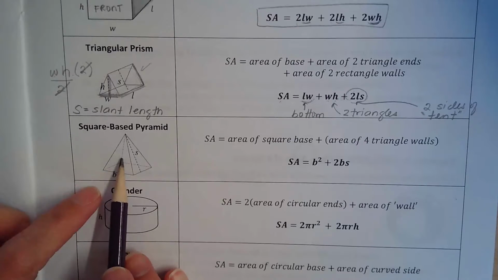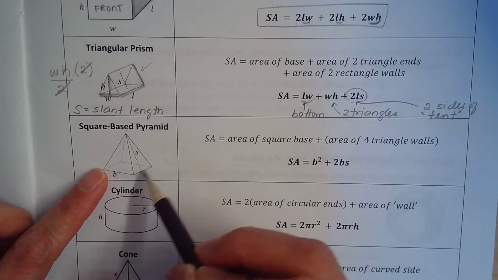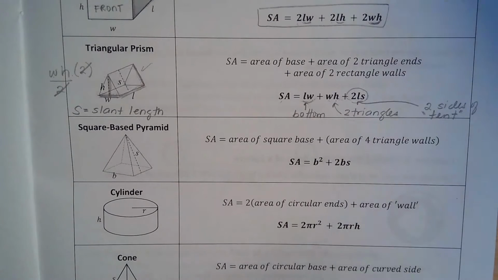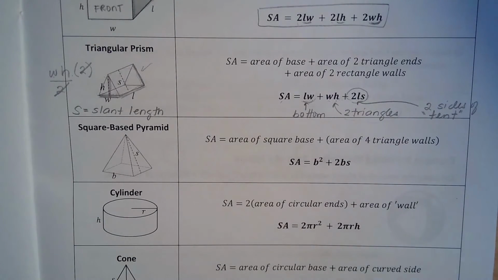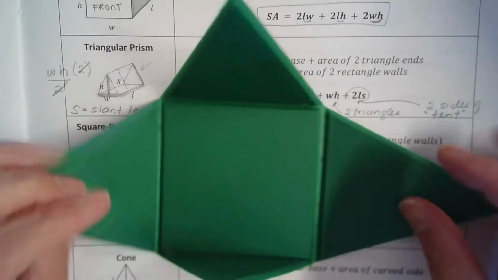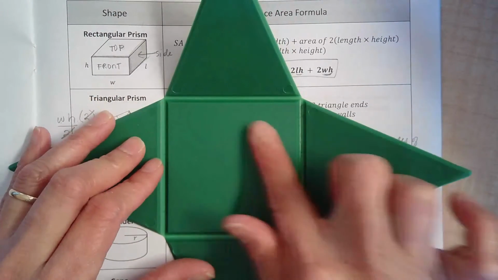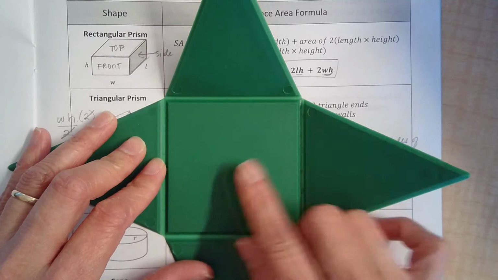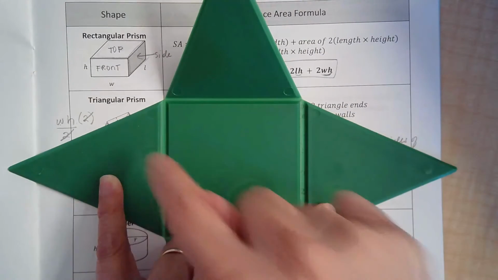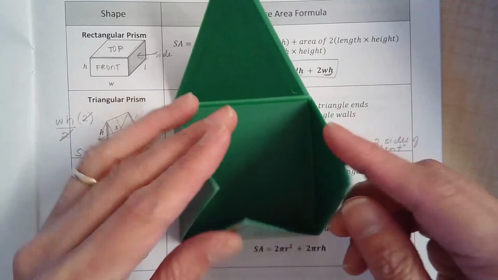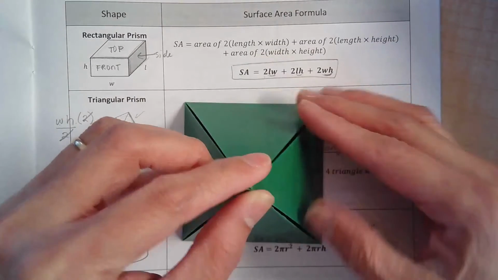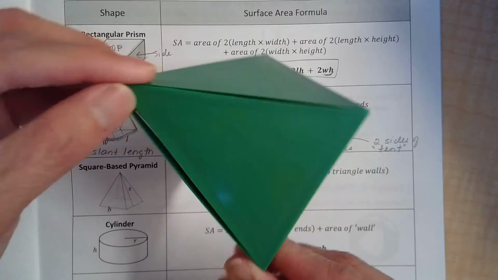Let's take a look at square base pyramid. So how do we figure out the area of a square base pyramid? Do I even have a square base pyramid here? Oh yeah, I do. This is my square base pyramid. So if I open it up, what do we see? You have a square bottom, right? And then you have four triangles that fold up to make our pyramid.